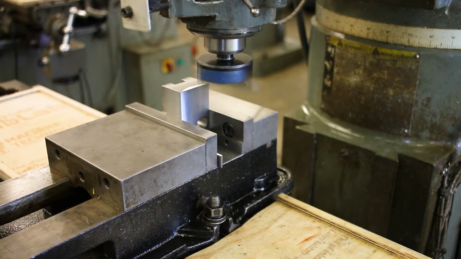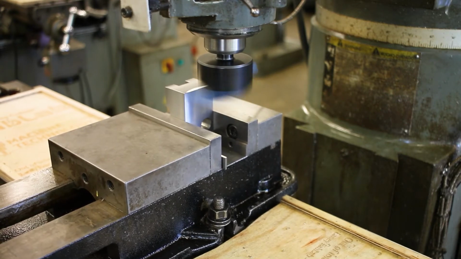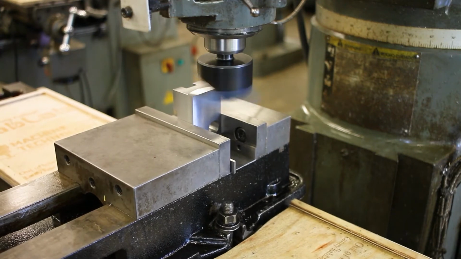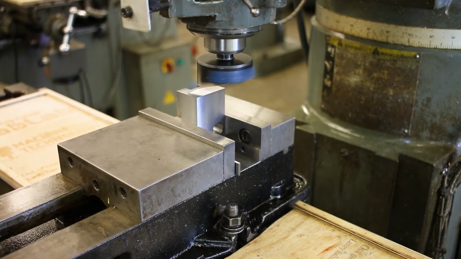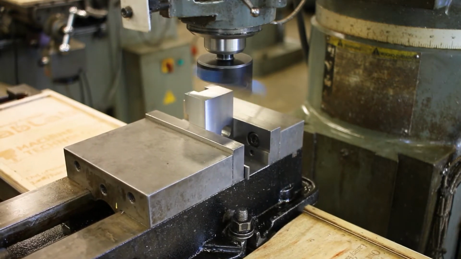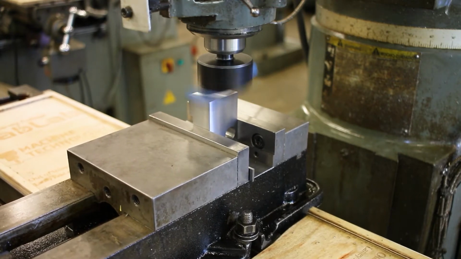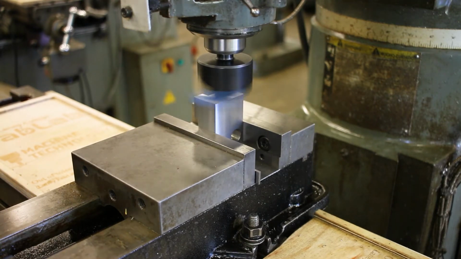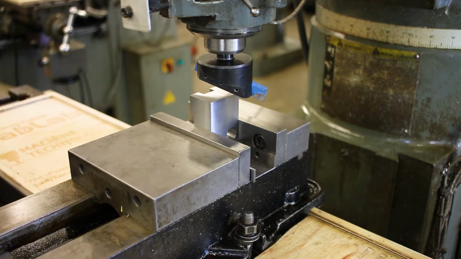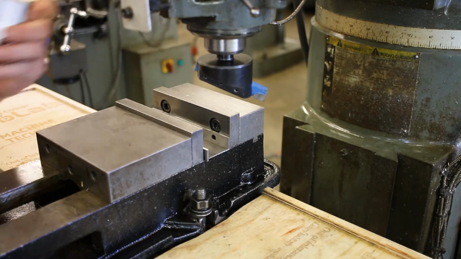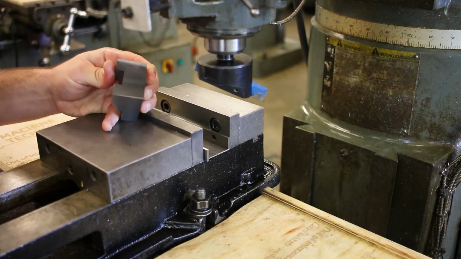Engage the cut. All right. That's it. Second surface done. Okay. Very, very, very nice finish there.